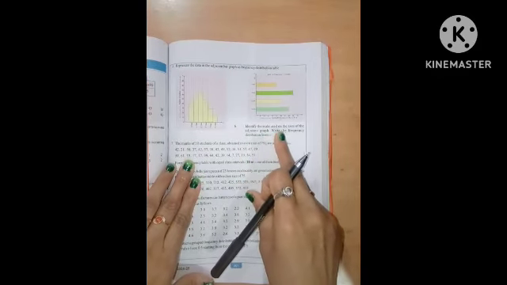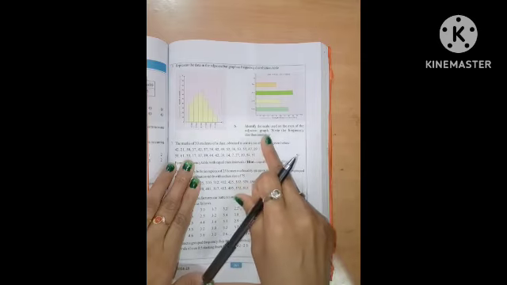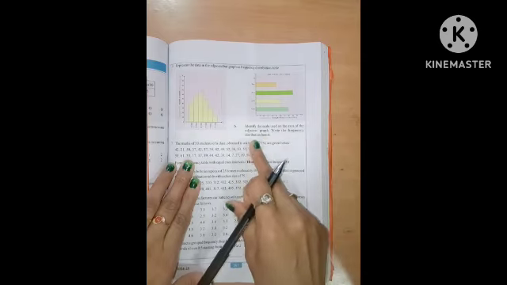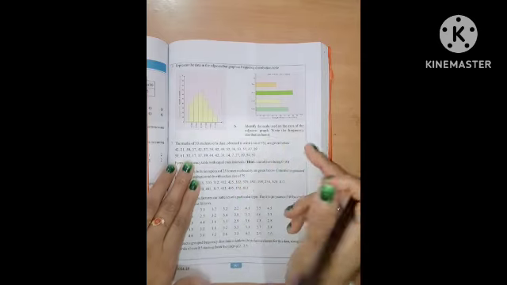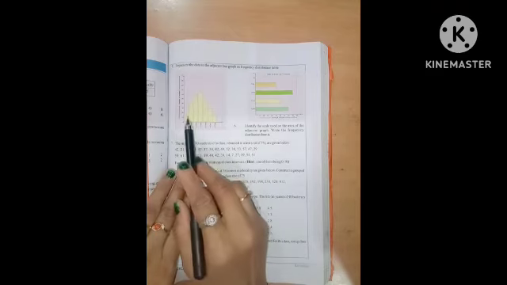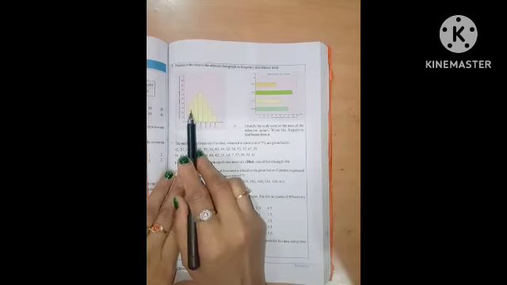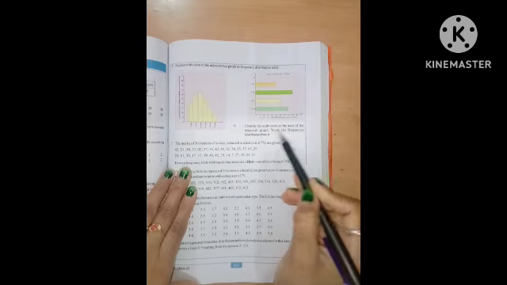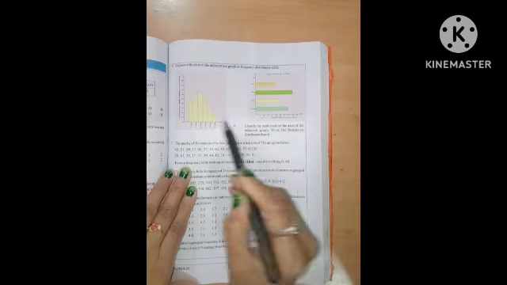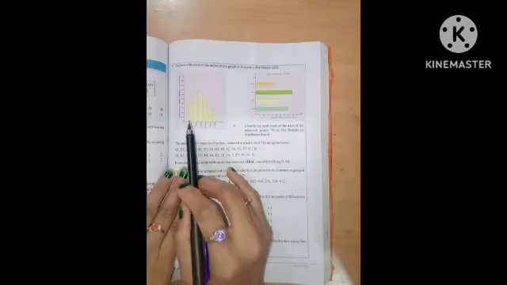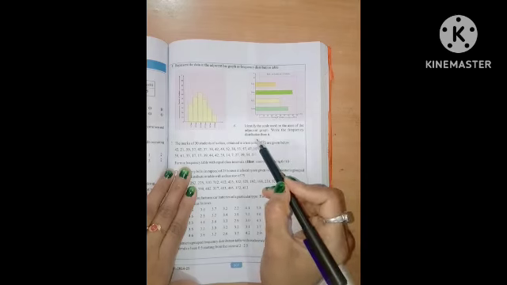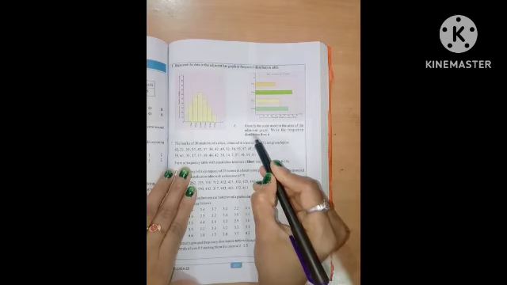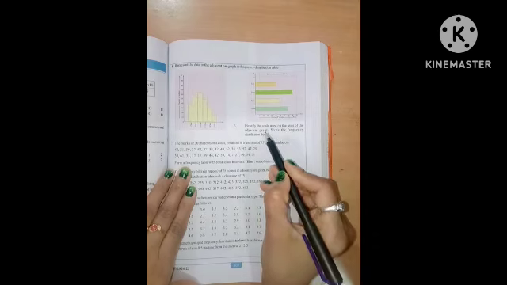Identify the scale used on the axis of the adjacent graph. Write the frequency distribution table from it. Yeah, look at this figure. Identify the scale used on the axis of the adjacent graph. The adjacent graph is given. Write the frequency distribution table using the adjacent graph.